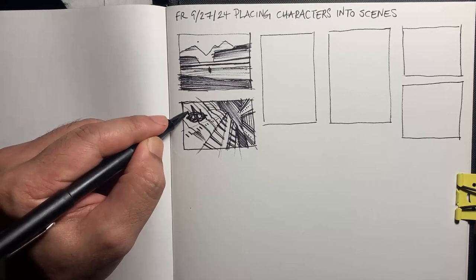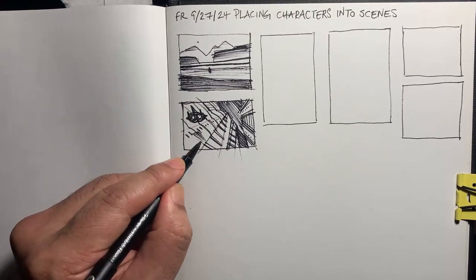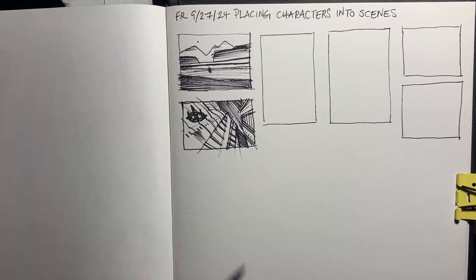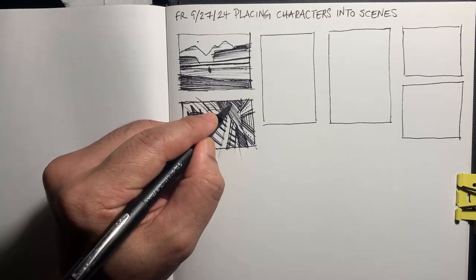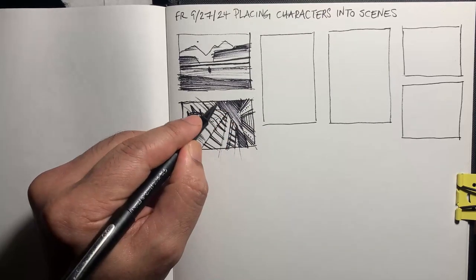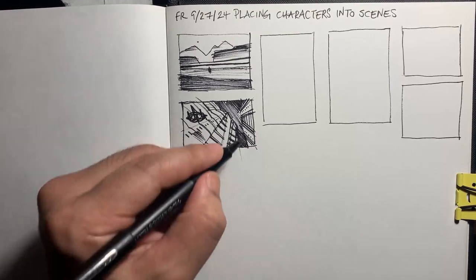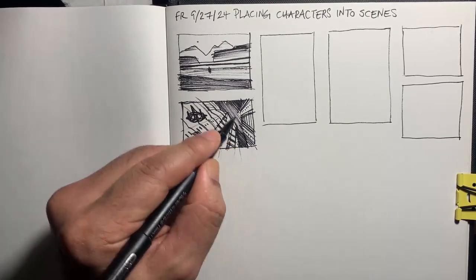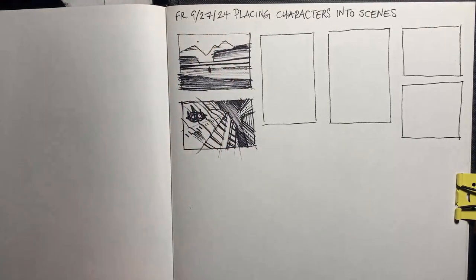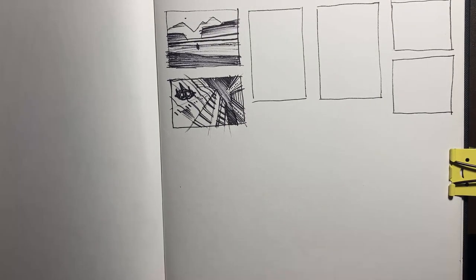So yeah, you can take this concept and do different variations on it. Just some ideas. It's pretty fun though. All right, that's 5 minutes.